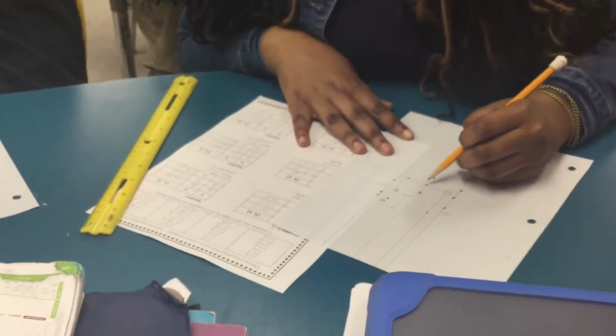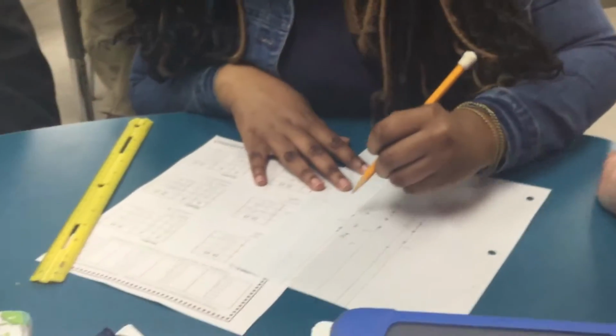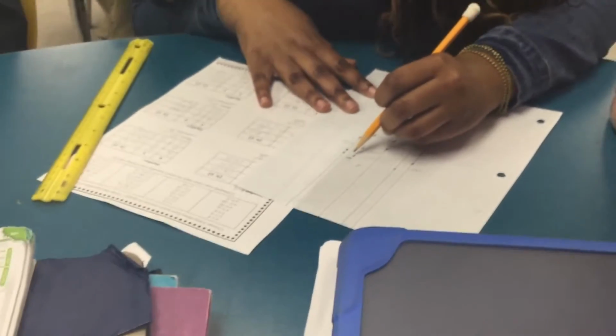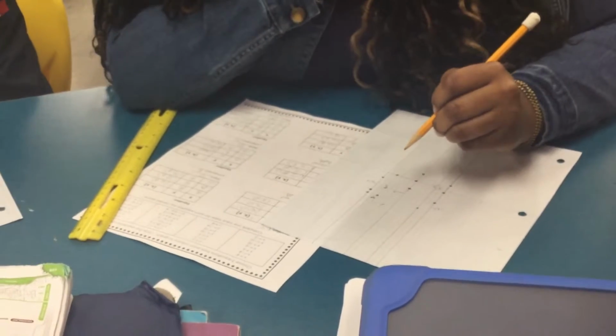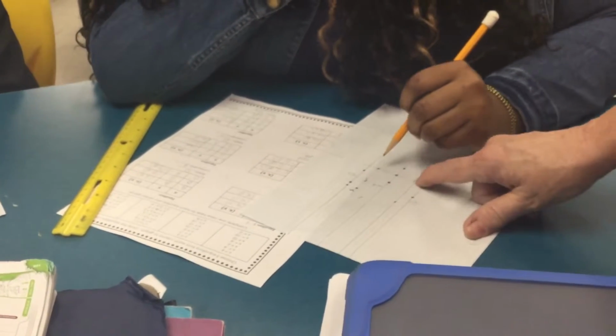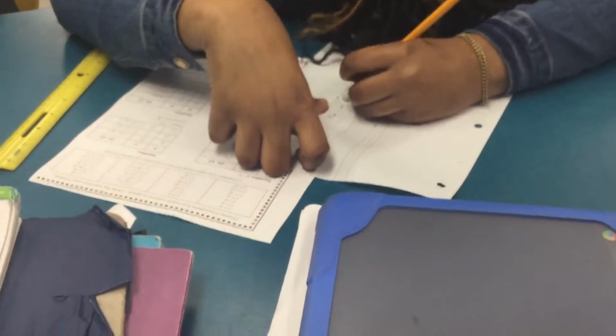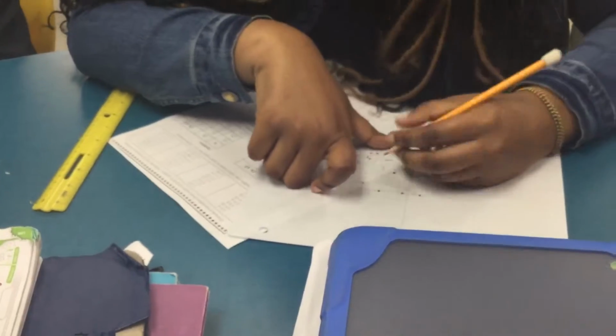Okay. So 8, 8. 1, 2, 3, 4, 5, 6, 7, 8. And then you go 1, 2, 3, 4, 5, 6, 7, 8. Okay. That's 8, 8. And then 0, 8 is right here. Up here, and the line goes this way. Now you see it? Yes, ma'am.